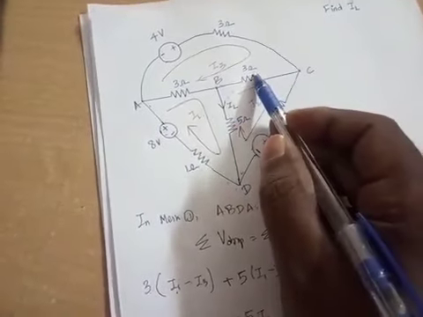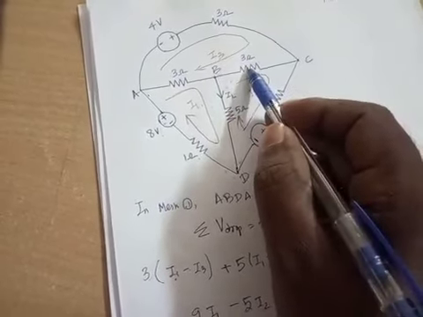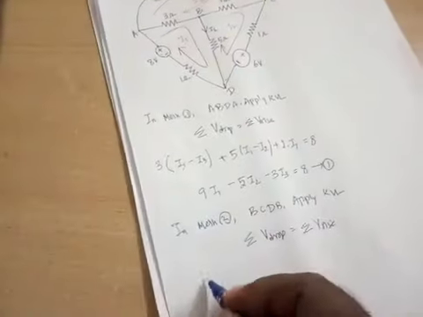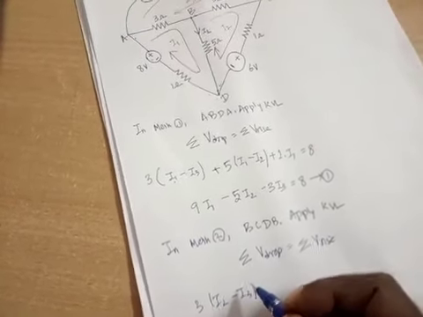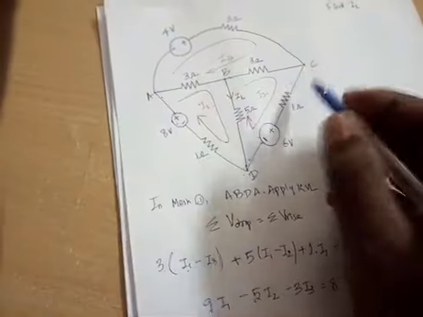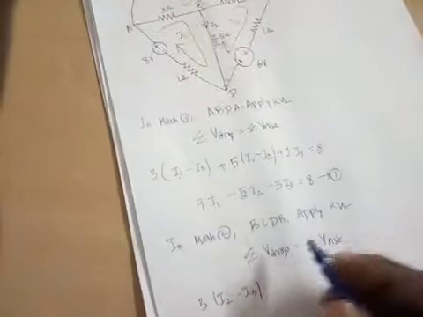B to C, 3 ohm resistor is common to loop 3 and loop 2, so 3 into I2 minus I3, because I2 and I3 flow opposite to each other. Next, C to D, 1 ohm resistor, current is I2.